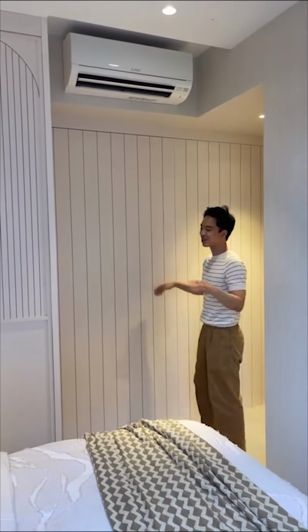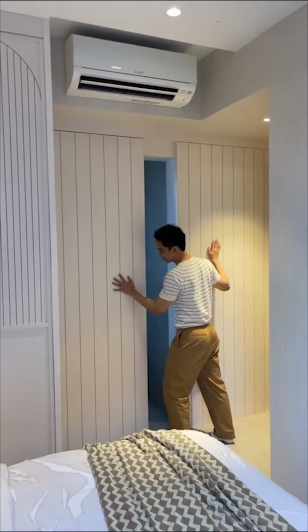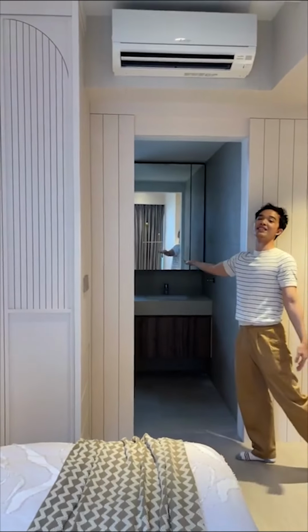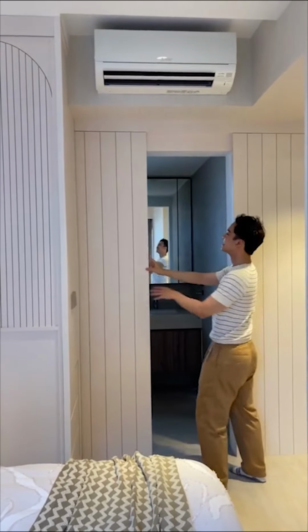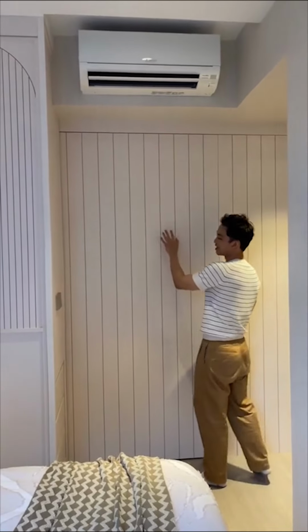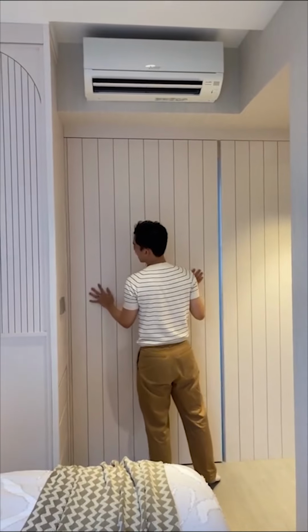But no worries. Over here we do a camouflage door. You really didn't know this is a door. It actually goes to the existing master toilet. You can see. The groove lines here also add some friction, so that it's actually quite easy to open the door.